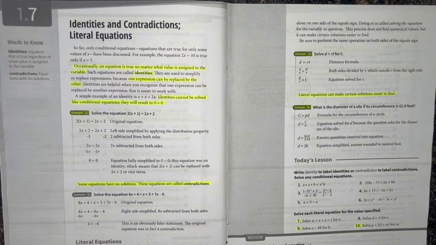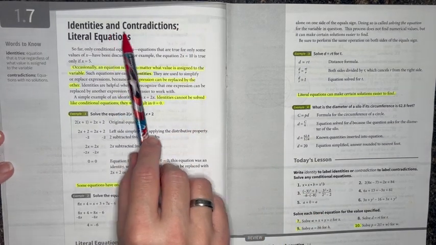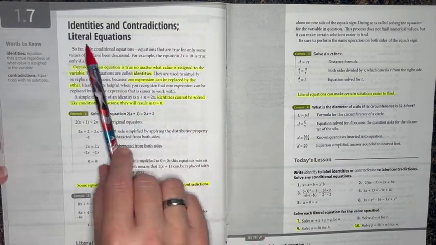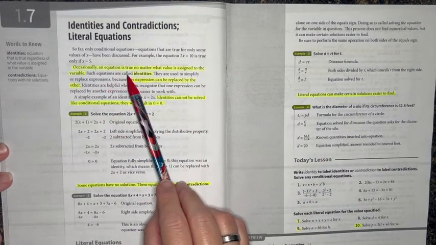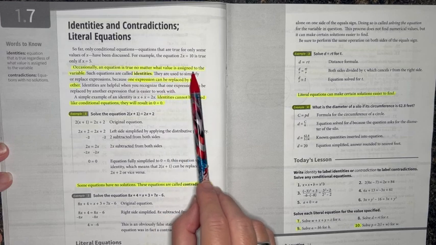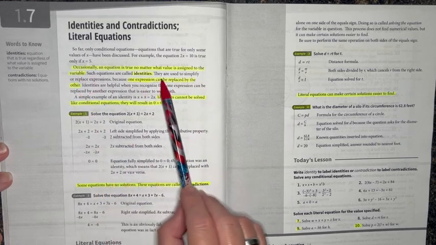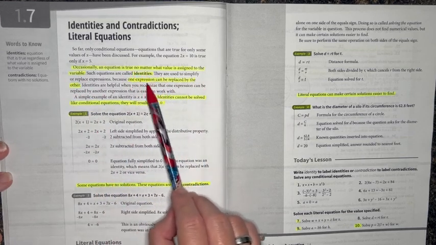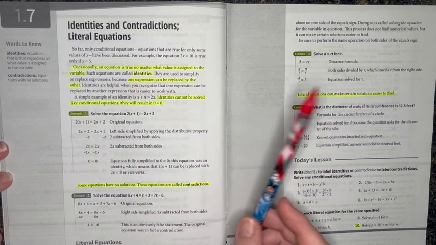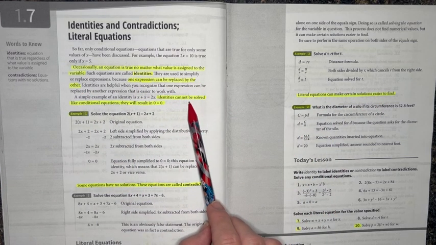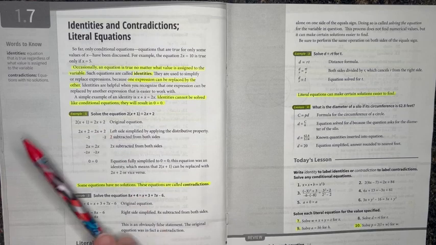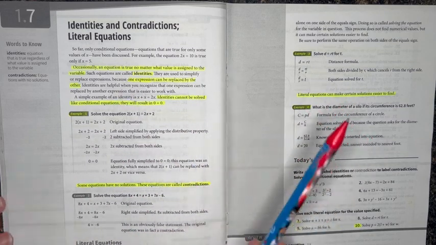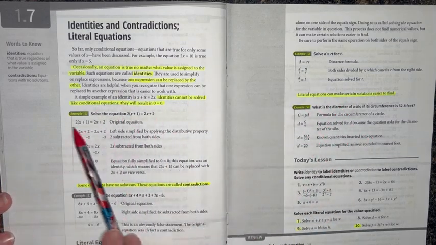Lesson 7 begins on page 26, and it's titled Identities and Contradictions, Literal Equations. And it says here, occasionally an equation is true no matter what value is assigned to the variable. And these are called identities. It's because one expression can be replaced by the other. And these identities can't be solved like conditional equations because they result in 0 equals 0. You don't see these very often because it's kind of a waste of time, but they want to cover it.